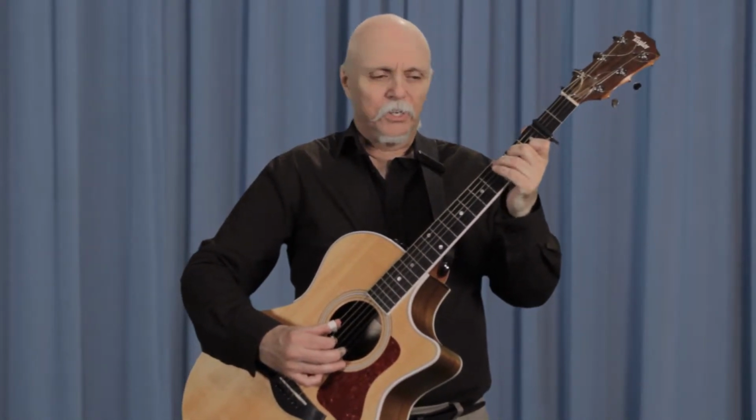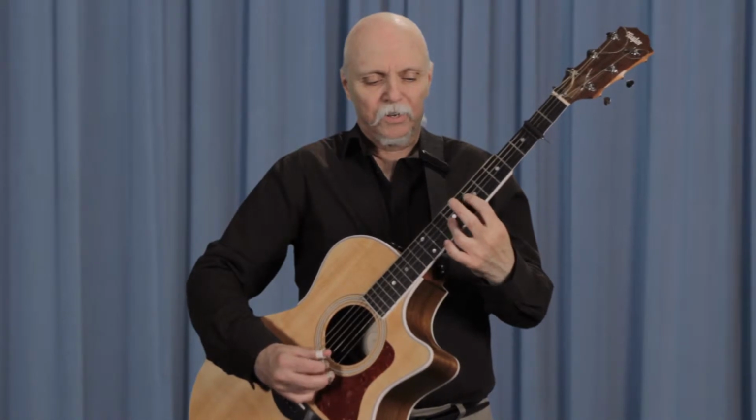1, 2, 3, 4, 5, 6, 7, 8. Once you've gone through the scale from bottom to top, or vice versa, in other words, once you've traversed an octave, the scale starts all over again. Here it is in one octave, and here it is in the next octave.